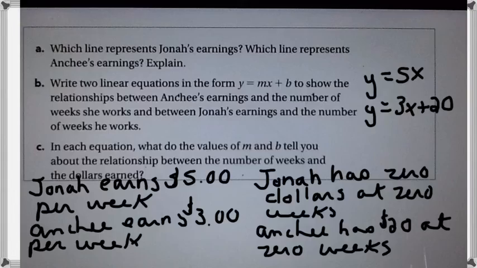Now we have to answer the rest of the questions. Write two linear equations. Well, y equals 5x is one, and y equals 3x plus 20 is the other. And then in each equation, what do the values of m, which is the slope, and b, which is the y-intercept, tell you about the relationship between the number of weeks and the dollars earned? This is what we've been doing all week. We're interpreting the slope and the y-intercept.